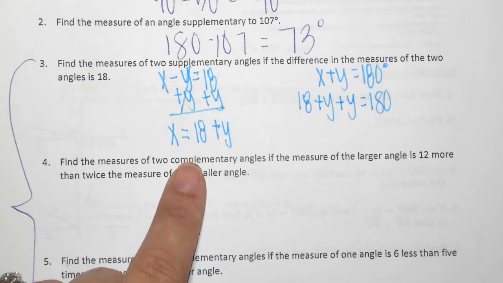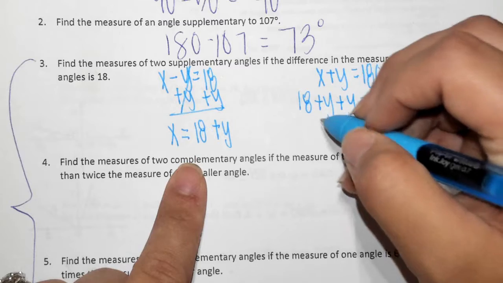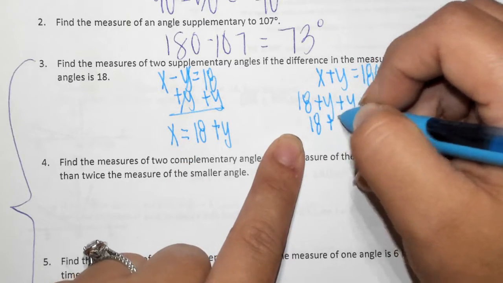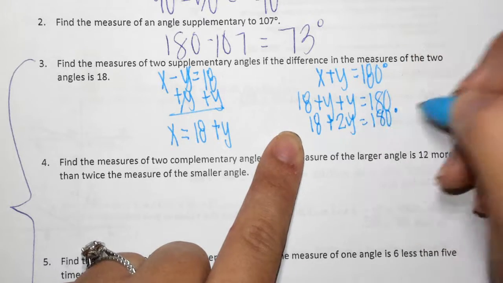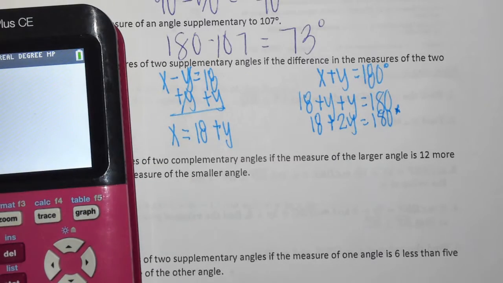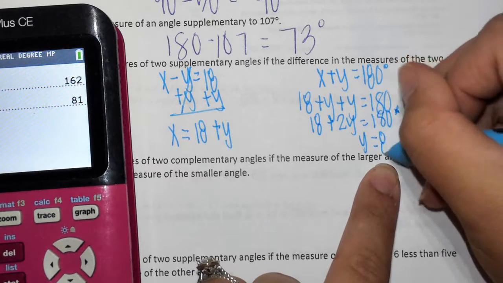Y'all following me? Yes. Okay, now, can I solve for y? Yes. Yes, let's do it. What'd you get for y? 162.